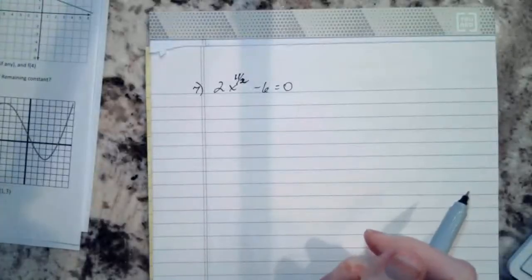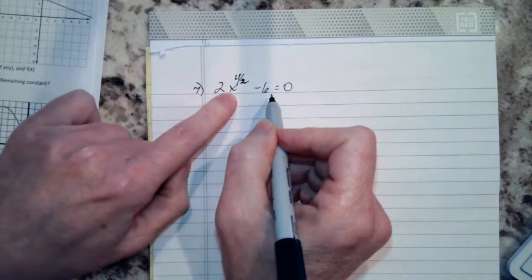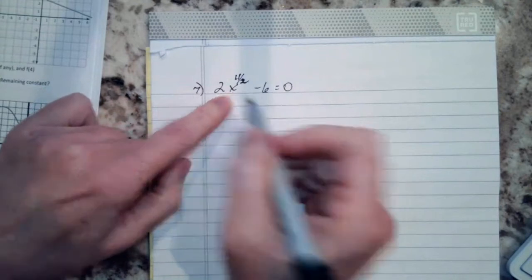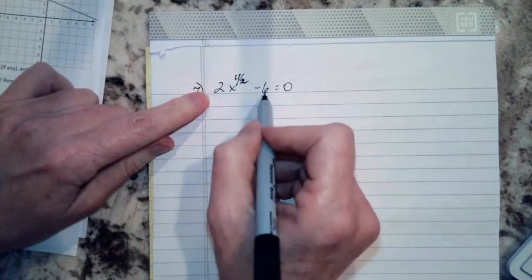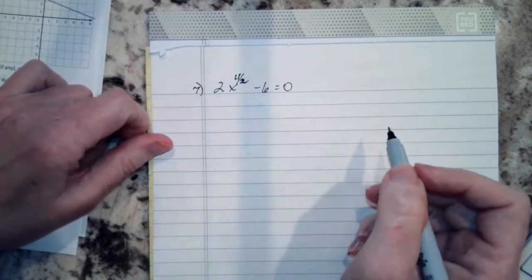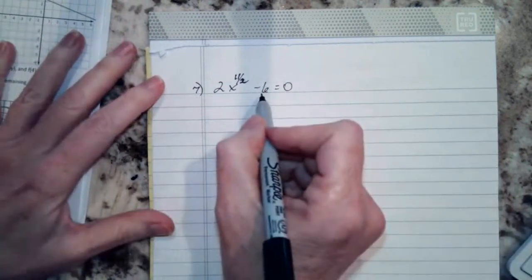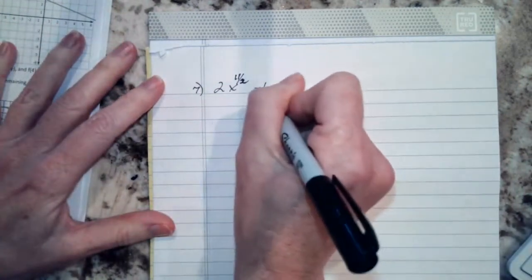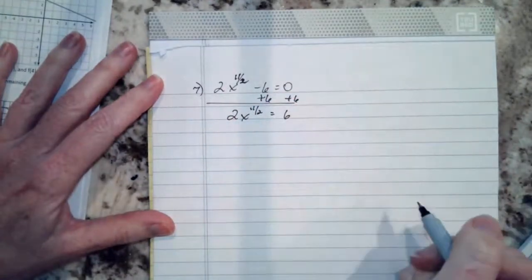Okay, we're going to solve this equation. Solve, so we know we've got an equal sign. We know we've got an x. We need to get the x by itself. So we're going to have to move the 2 and the 11 halves and the 6. The order of that, you just get closer and closer, more intimate with the x, if you will. So the furthest thing out is this 6. Let's pitch him. So we've got 2x to the 11 halves equals 6.